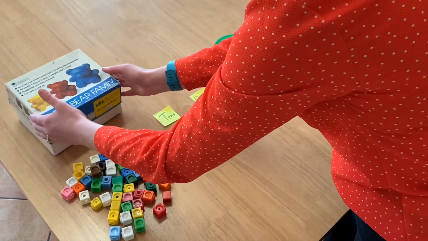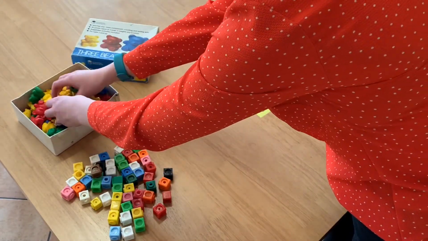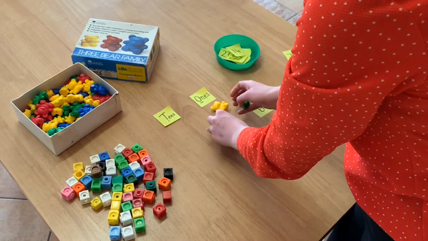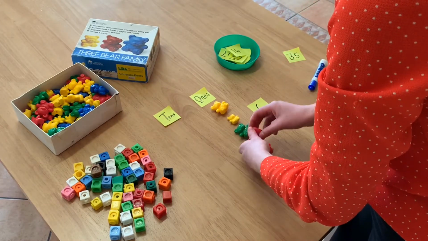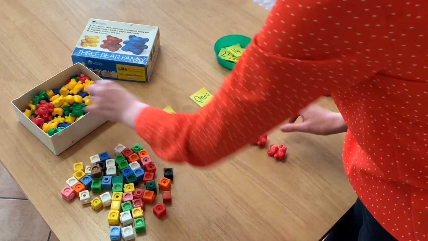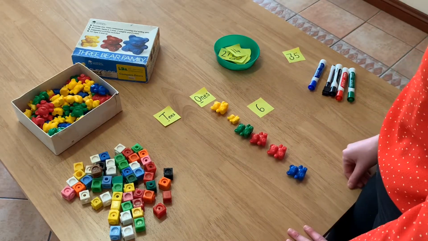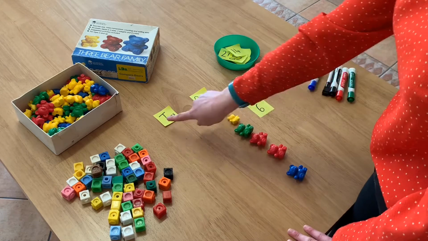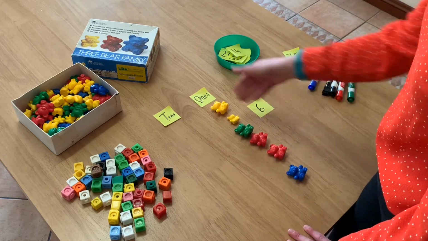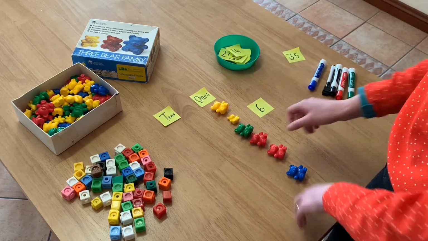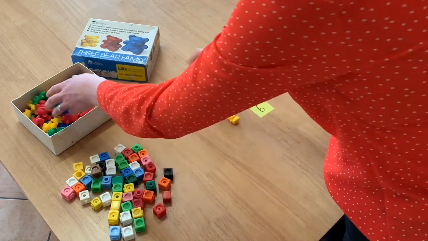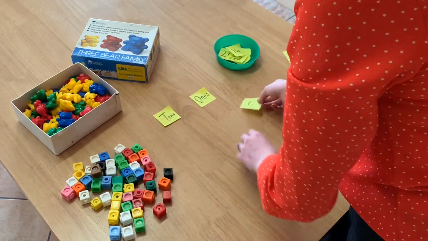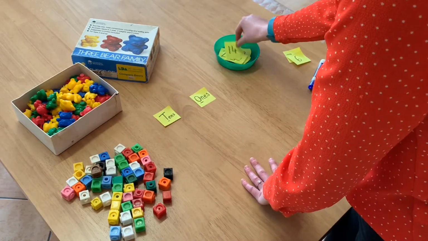So I'm going to use my little bears. I'm just going to take out 1, 2, 3, 4, 5, 6. So the number 6 is represented with 6 ones. There are no tens in this number, just 6 ones. Okay? Then we'll go again, and we'll look at a different number.